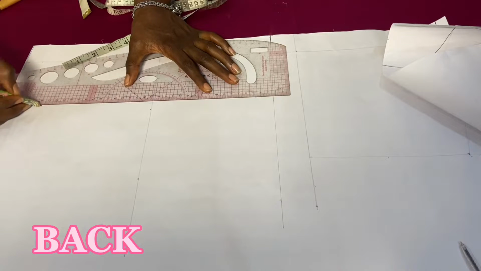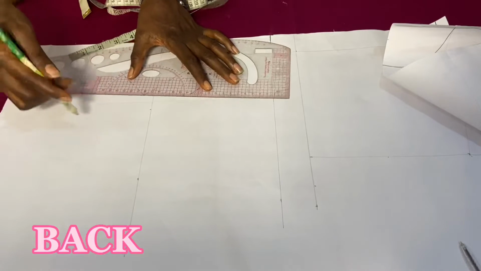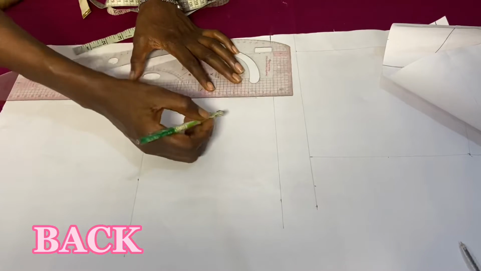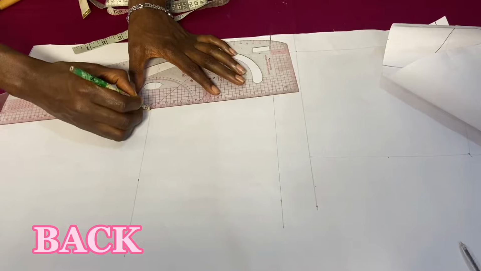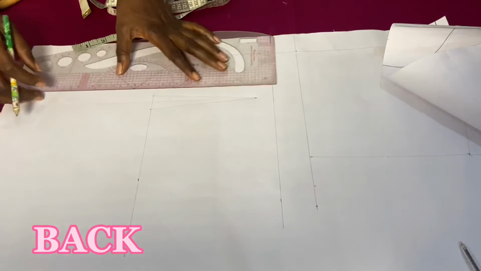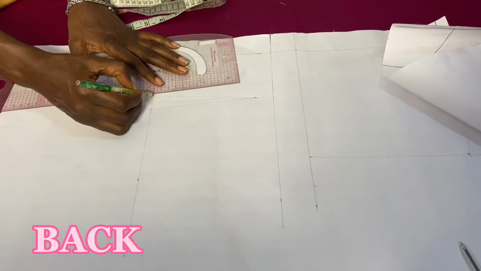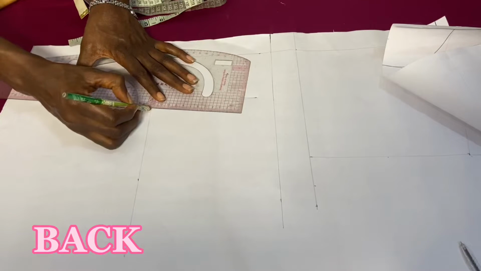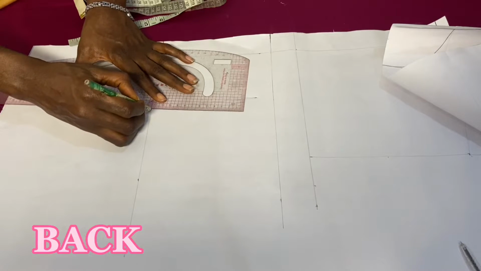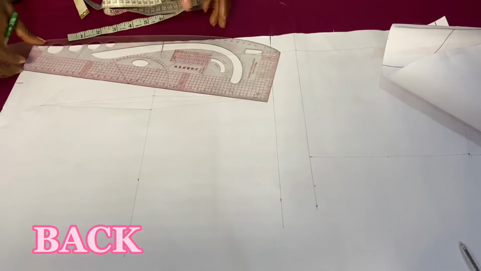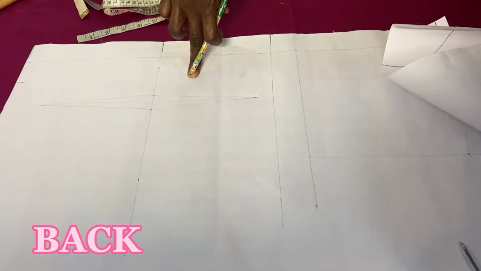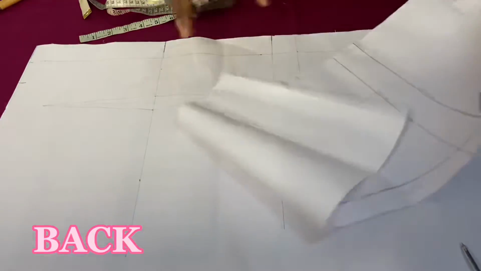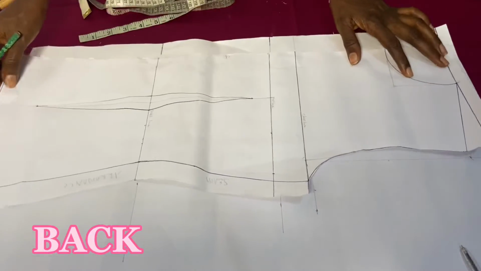So I'm going to do basically the same thing that I did in front to the back as well. The only difference between the back pattern and the front pattern is the armhole curve that's not wide, and then the zipper allowance that is added to the back, and then the neck depth, which is 1.5 for the back, and then neck depth for the front is 3 inches. Note that the neck width is always the same for both front and back. I don't know if that's clear, but I hope you get it.